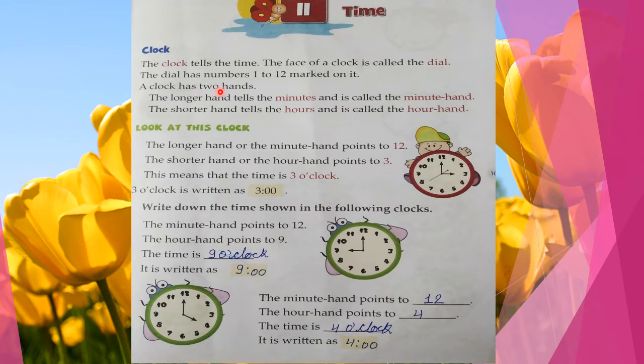A clock has 2 hands. How many hands? 2 hands. One is longer and second is shorter. You can see in this picture, this one is the shorter hand and this one is the longer hand. The longer hand tells the minutes and is called the minute hand.